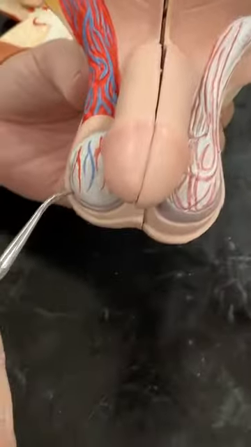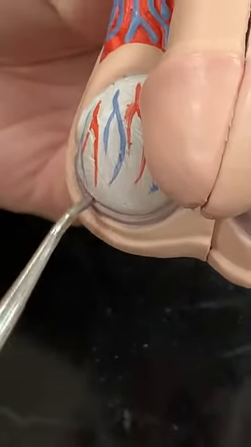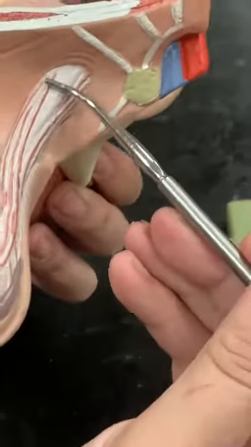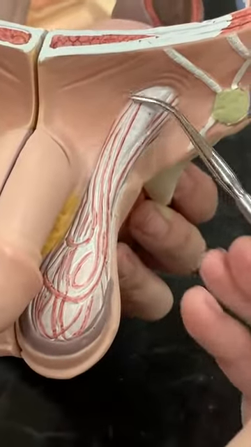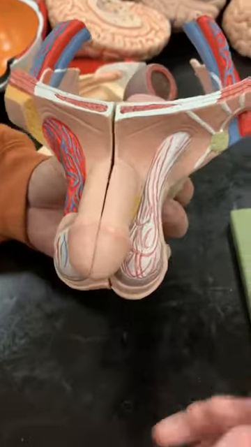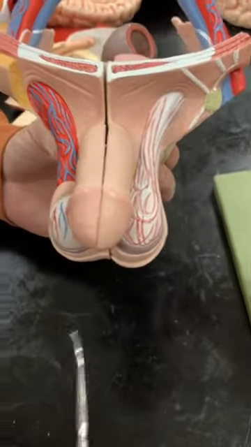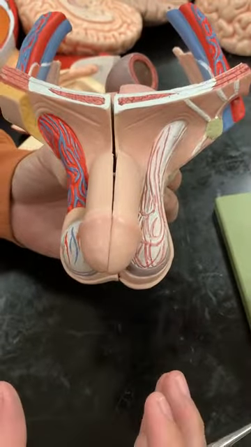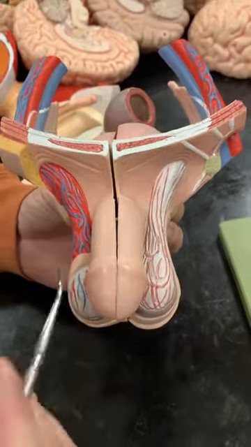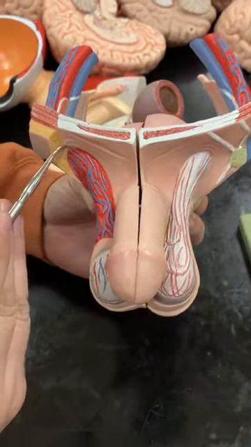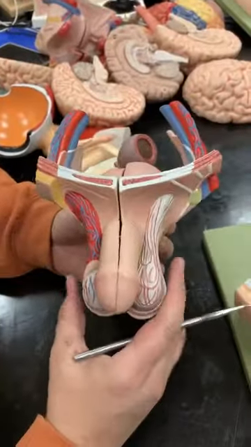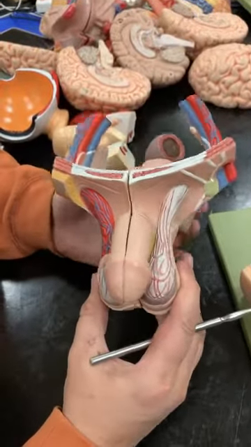Now there is a special smooth muscle that surrounds the testes called the dartos muscle, and then a muscle over here that travels down the length of the spermatic cord called the cremaster muscle. Now sperm have to be produced at a certain temperature, so the testes have to descend down the inguinal canal before they're born, or else a guy will not be able to produce children.